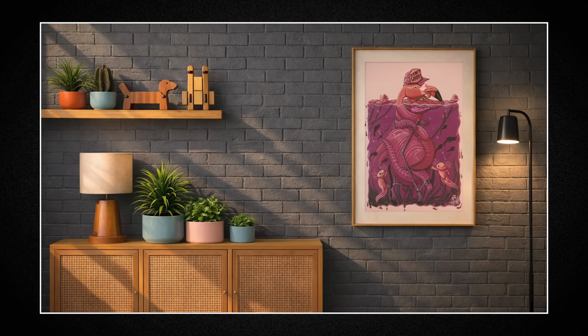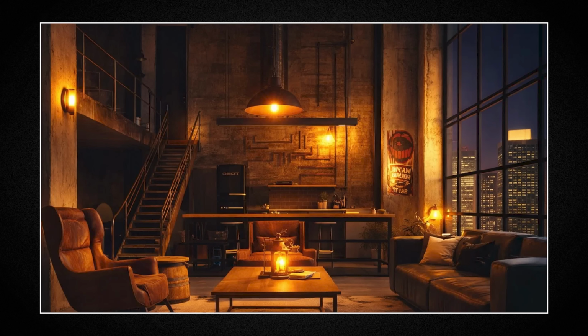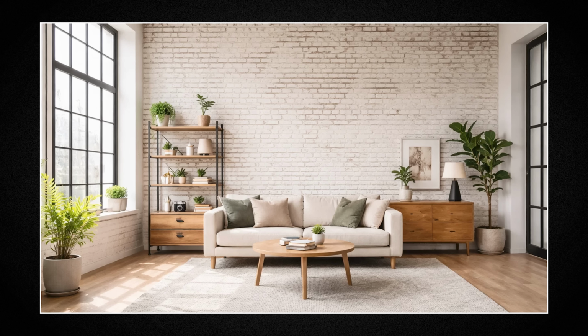Now I know this background I created might not be everyone's cup of tea, and that's okay. The point isn't to make you love this exact look. It's to show you that this tool is like a blank canvas. You can make it bold, subtle, premium, or minimal. The only limitation is your imagination.